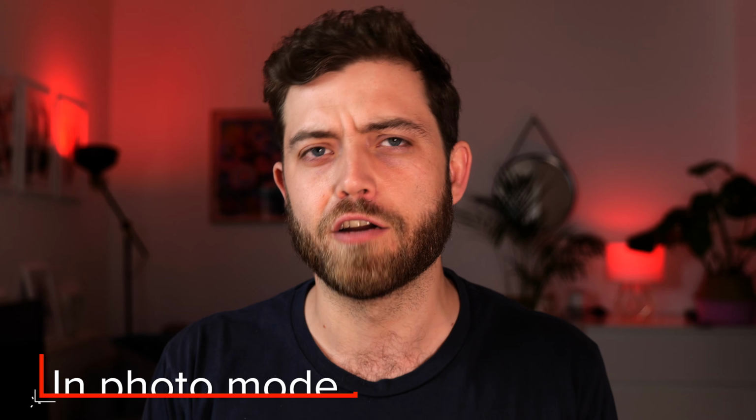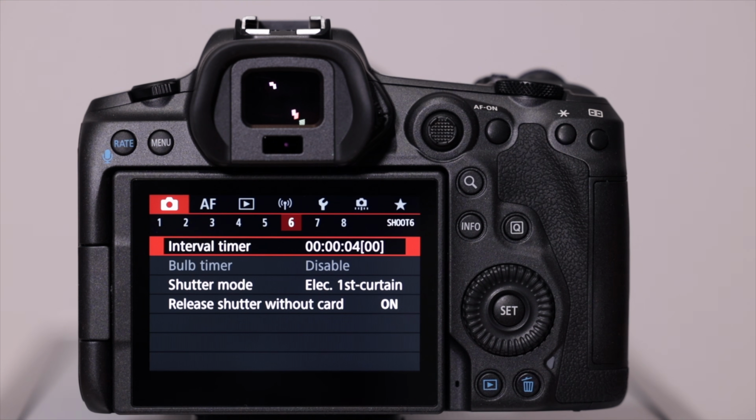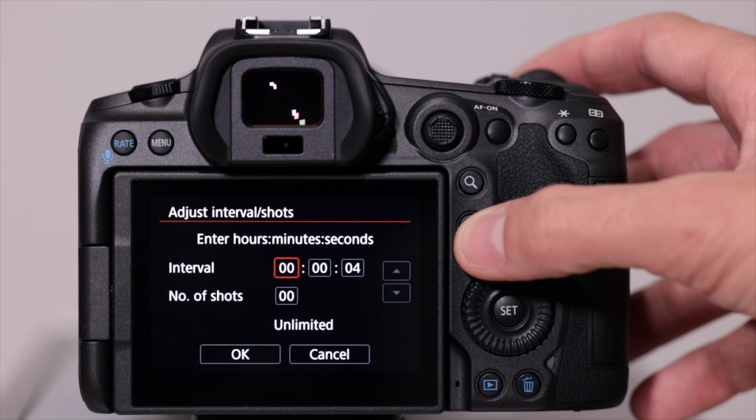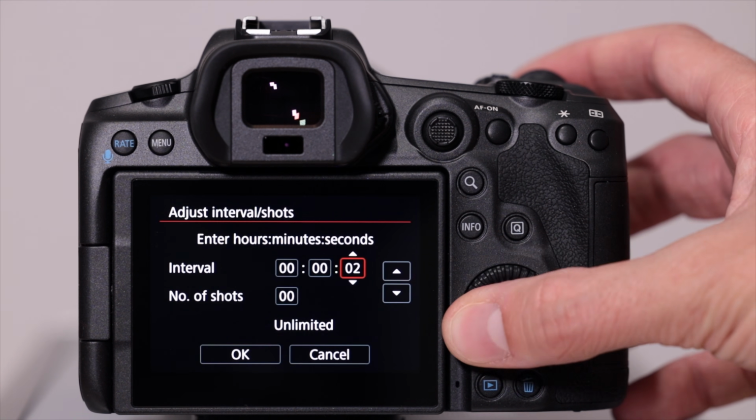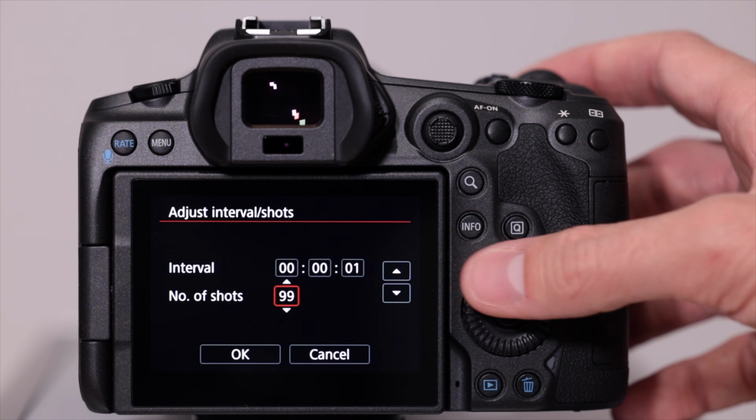Now, the two other ways that we can shoot time-lapses with the R5, besides plugging in an external remote, is either in photo mode or in video mode. Let's go over photo mode first. Time-lapse photo mode in the R5 is called interval timer, as you can see at the top of the menu. It allows you to set a minimum interval of 1 second and a maximum number of shots of 99.